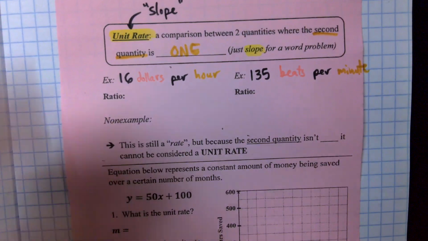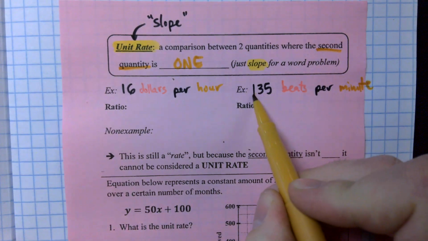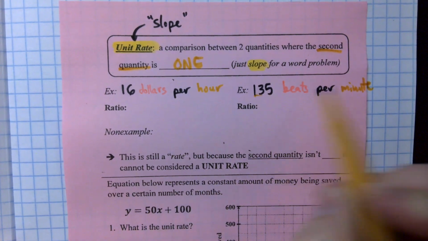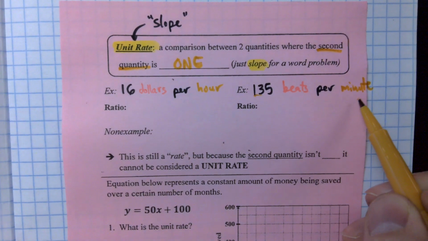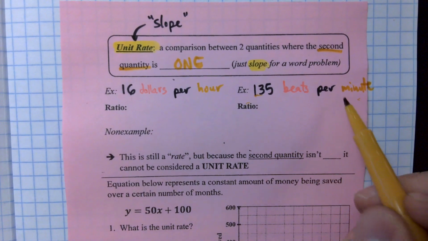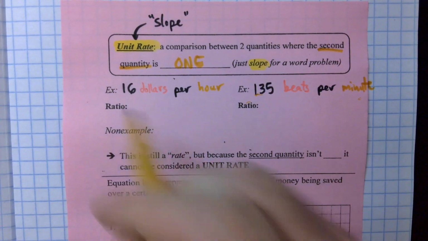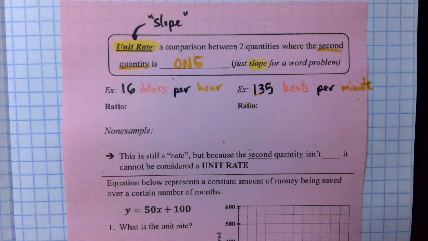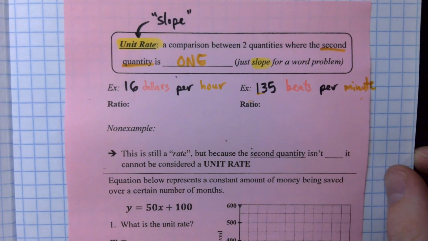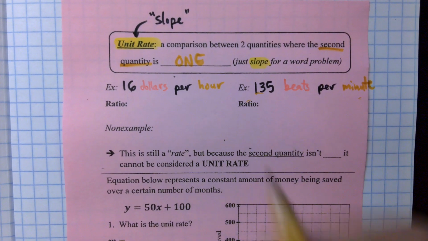I don't know. I don't really listen to him. But. So the two quantities are beats and minutes. The second quantity, minutes, is 135 beats in 1 minute of the song. $16 in 1 hour of work. 60 miles in 1 hour of driving. That's how I know I've got a unit rate.